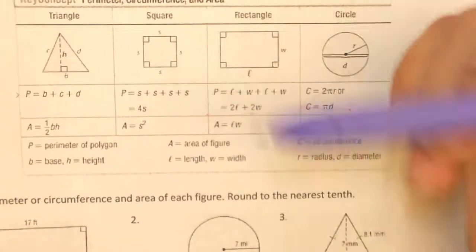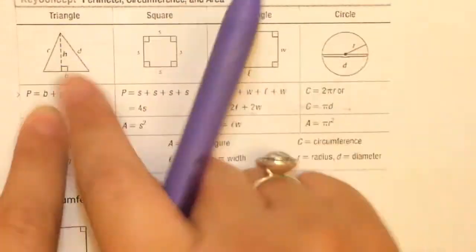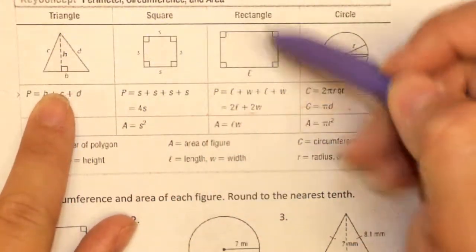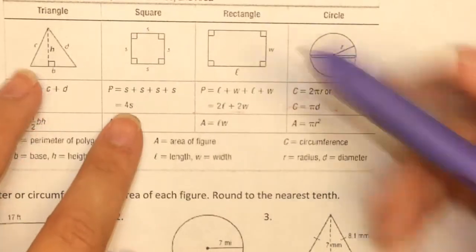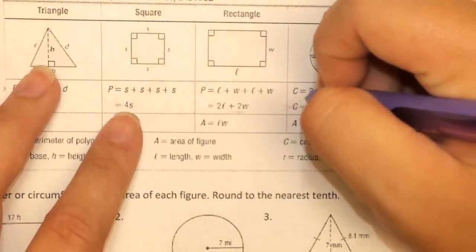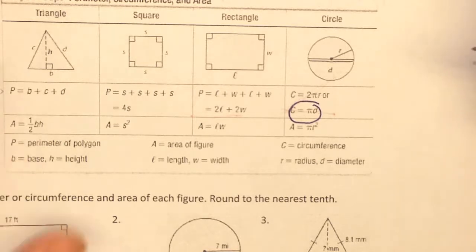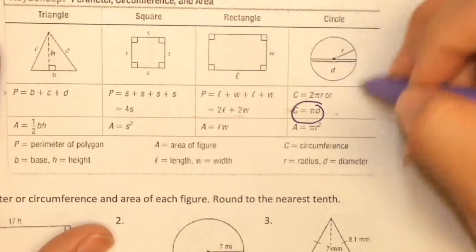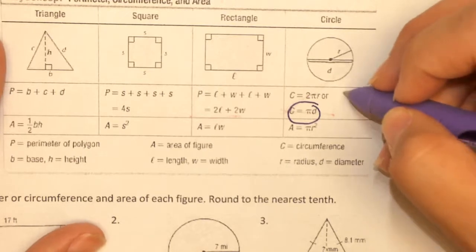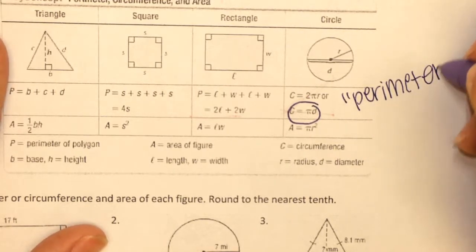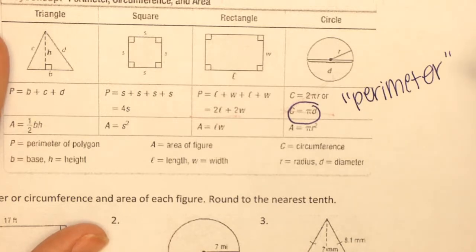These are a lot of formulas. You don't have to memorize these. You know perimeter is adding all the sides, so just add all the sides. The only one you need to really remember for perimeter is this one, C equals pi d, because it's a little bit different. When you're finding the perimeter of a circle, we just don't use that word. We use circumference.